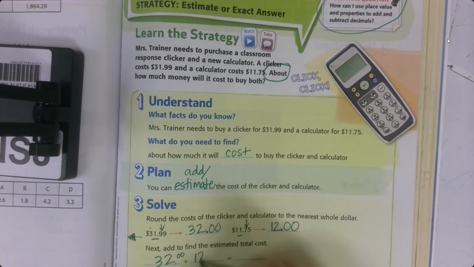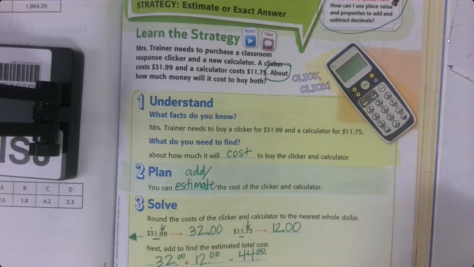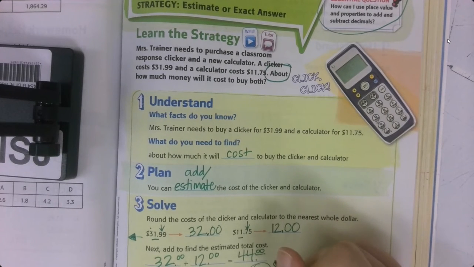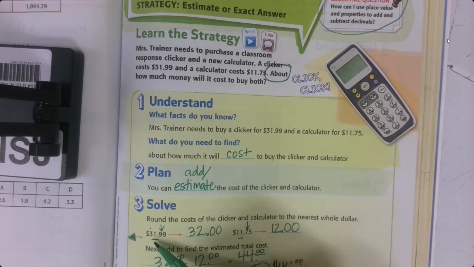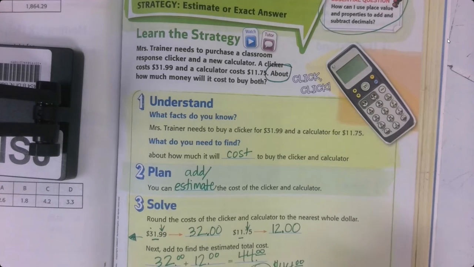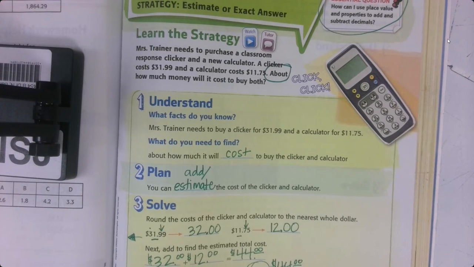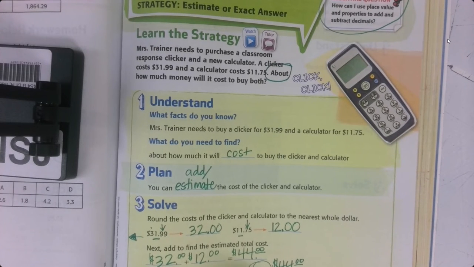32 plus 12 equals 44. So Mrs. Trainer will need to spend about $44. Okay. Estimate another way, right? So we could round to the nearest tens. 30 plus 10 is 40. So that's still close. And 44 is about equal to 40.